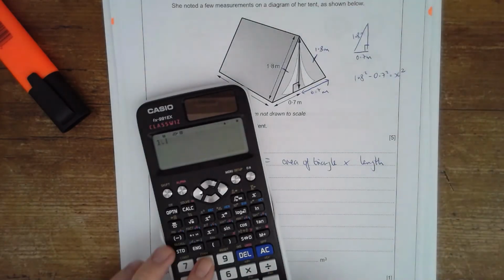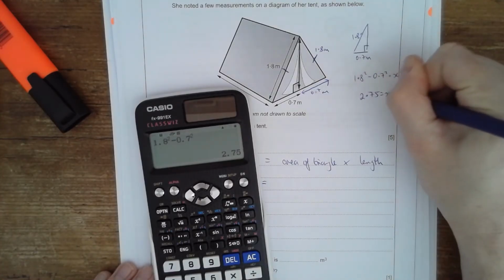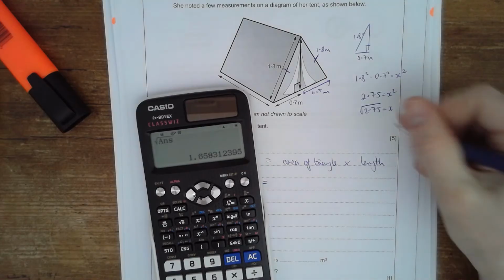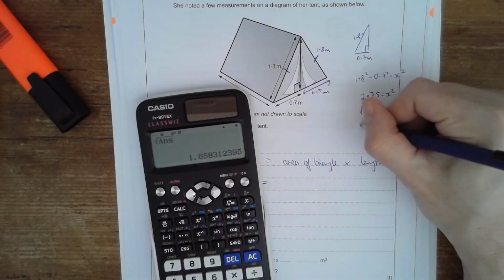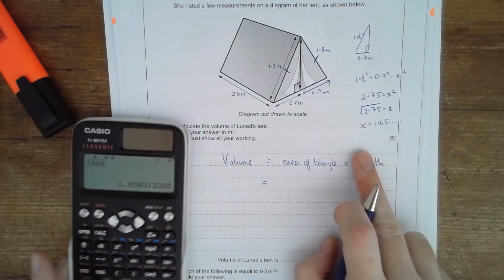That goes into my calculator. 1.8 squared minus 0.7 squared comes to 2.75, which is equal to x squared. I square root the 2.75 and I get 1.65 and so on. So what I'm going to do in my calculator is ensure that I just use that as my Ans button.